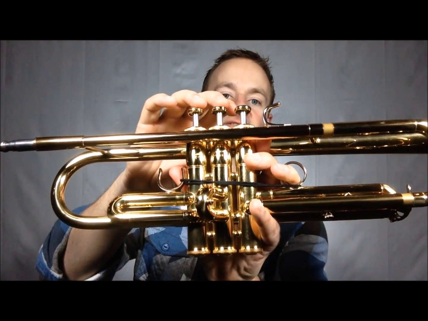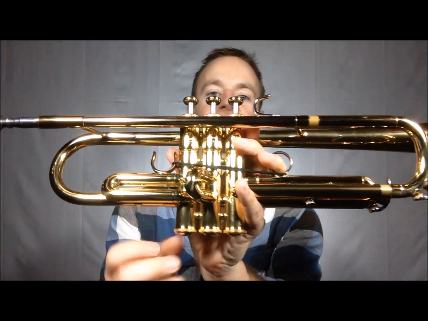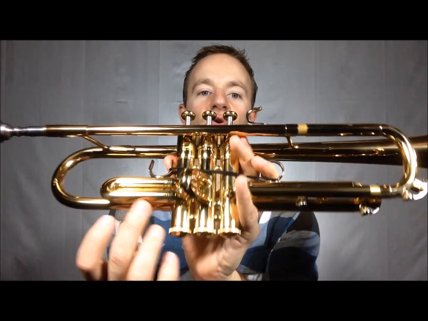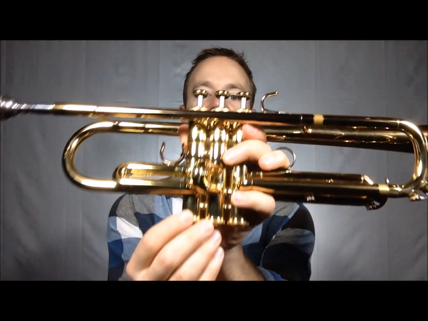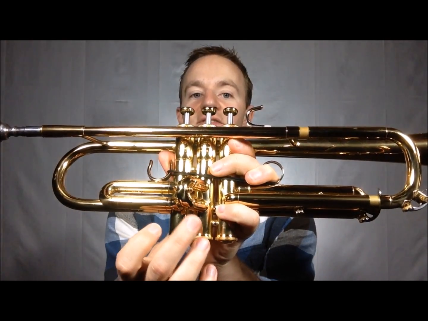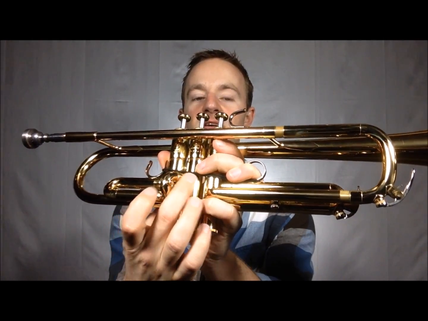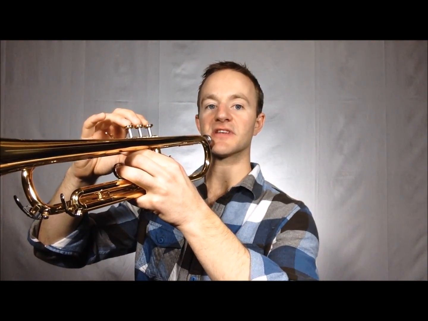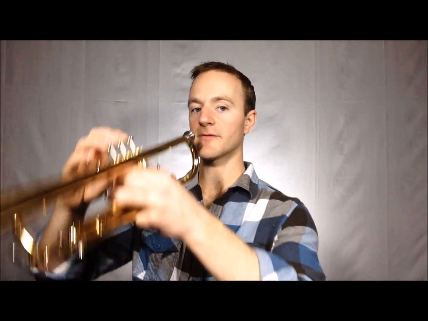So we'll start with the second valve. You'll notice that the second valve slide is the shortest of the 3 valve slides. When we press down the second valve and then increase the length of the trumpet by this amount of tubing, we're going to get a note that is 1/2 step lower, or 1 note on the piano down to the next note on the piano. So if I play a G and then press down the second valve, I'm going to get a note that is 1/2 step lower.